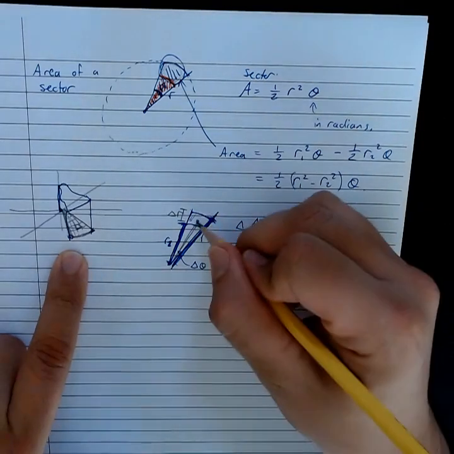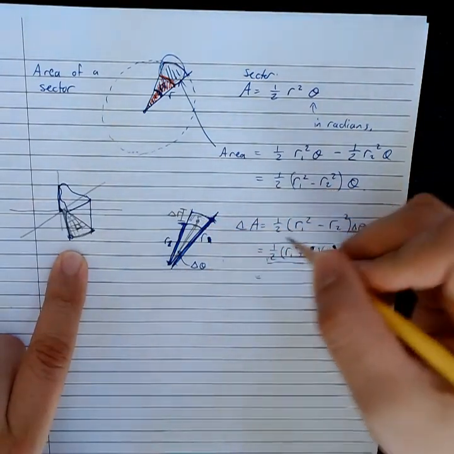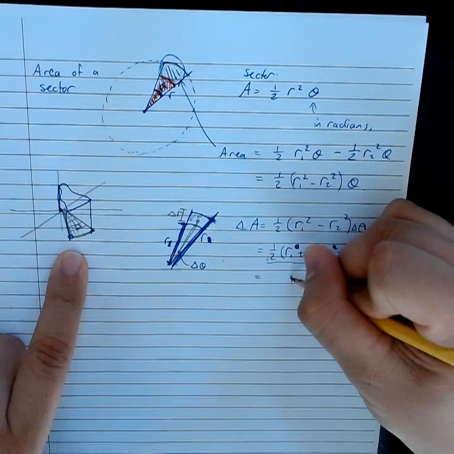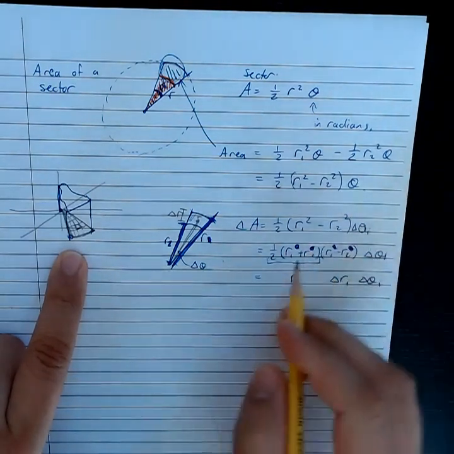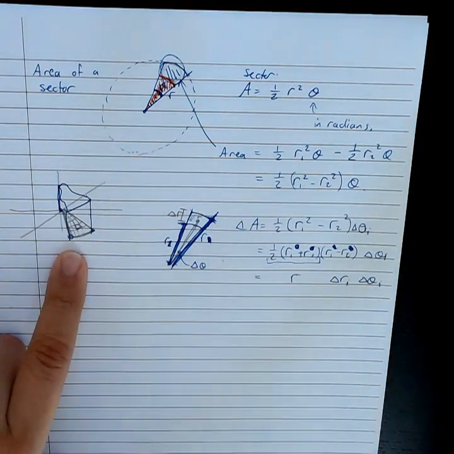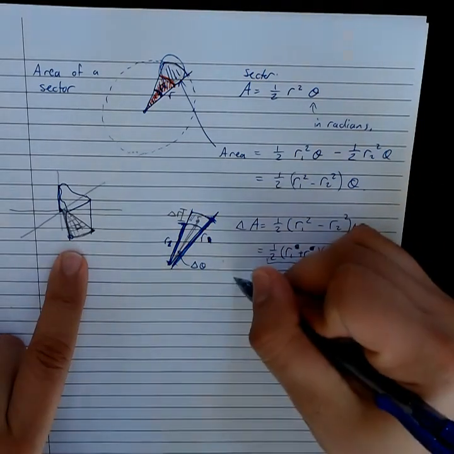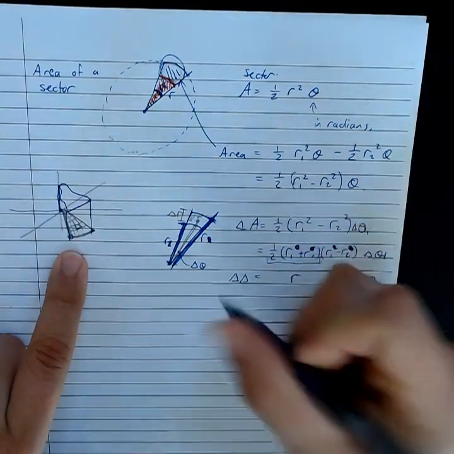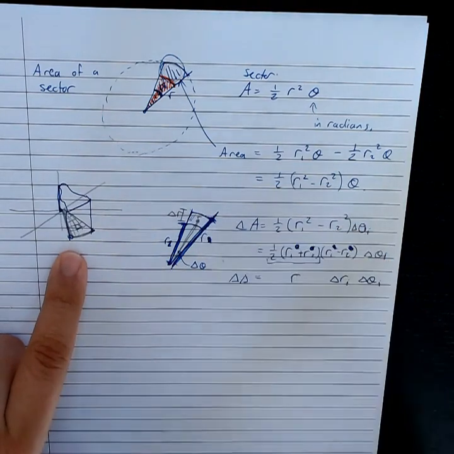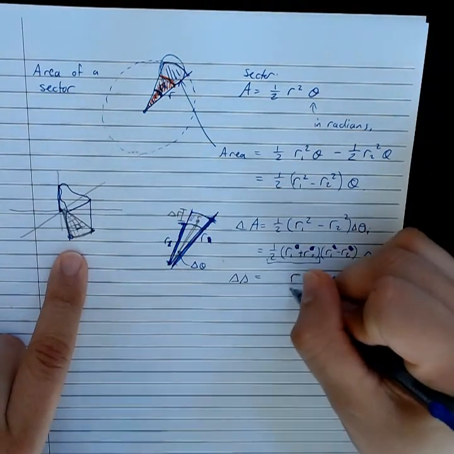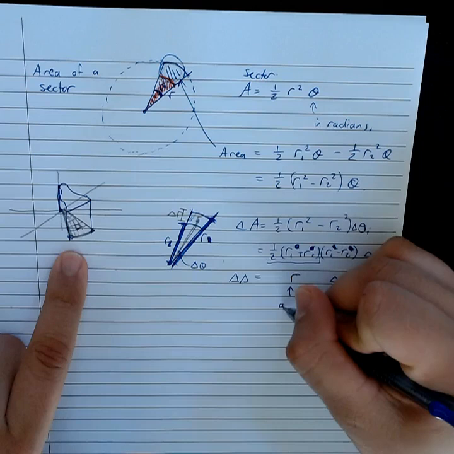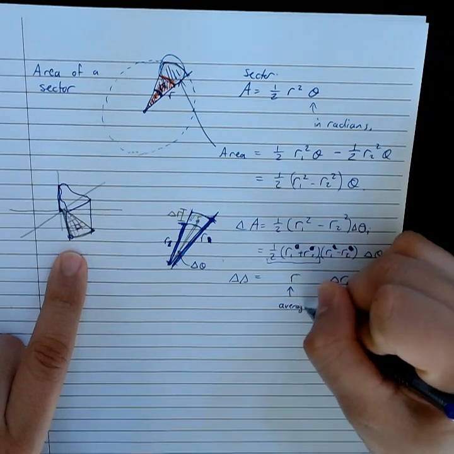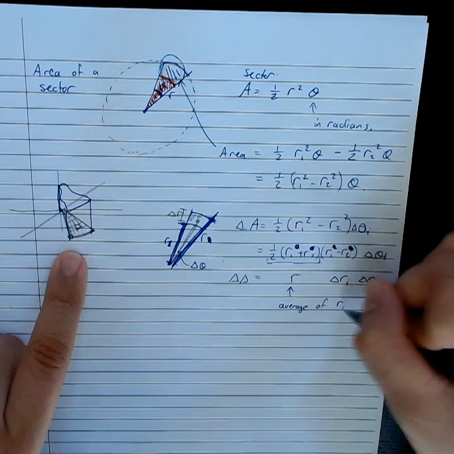So here I'm going to call this a single point. I'm going to call this R. All right? So this will be R, and R will represent the average between R1 and R2. Okay, so here, that is the area of that little tiny patch right there. And here, note this is the average of R1 and R2.